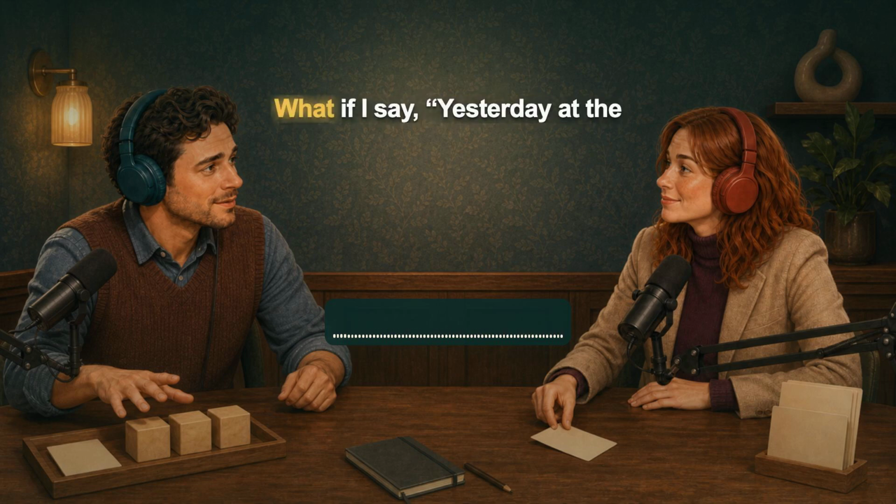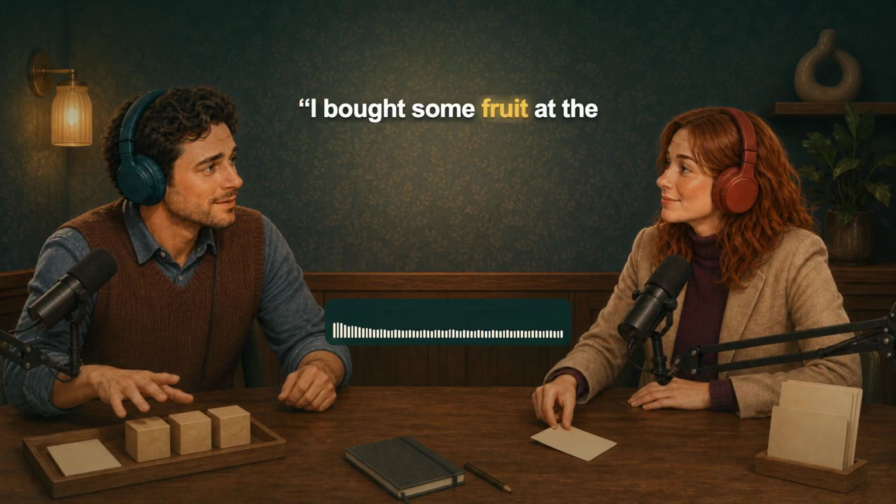Then build around it. What if I say, yesterday at the supermarket I bought some fruit? Is that okay? Yes, it is okay. You are putting time and place at the front to set the scene. But for easy everyday speech, I bought some fruit at the supermarket yesterday is a very comfortable pattern. I notice we keep coming back to comfortable. That is the real goal. You want your listener to feel where the sentence is going. Yes, when the order is familiar, your listener spends less energy finding the meaning. They can just listen to your story.